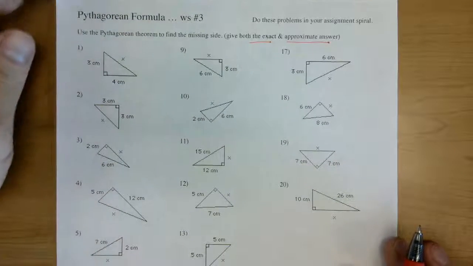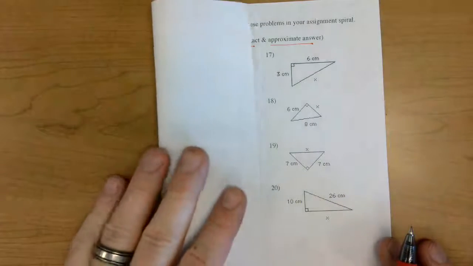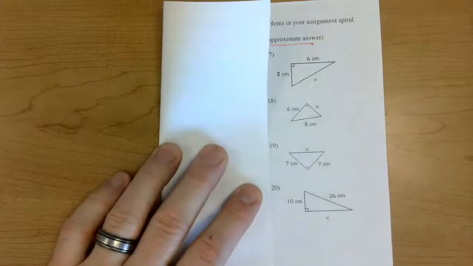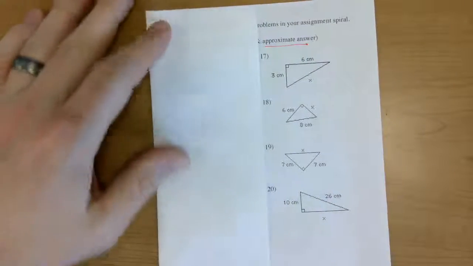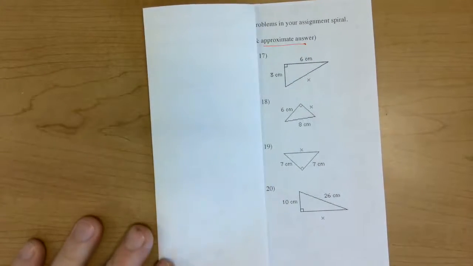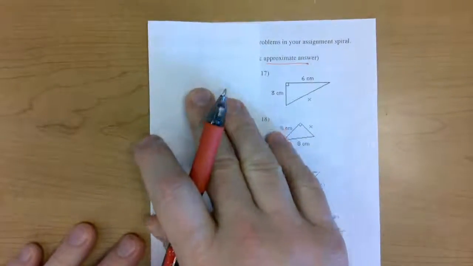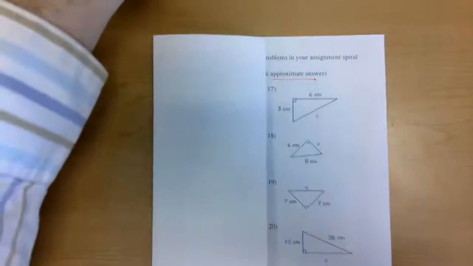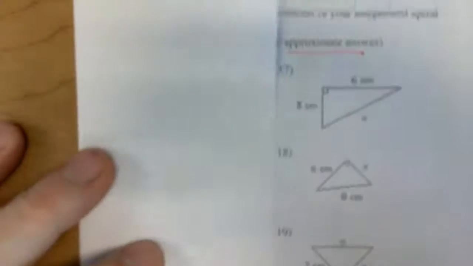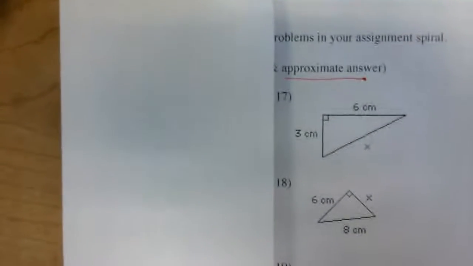For this guy, I'm going to fold this paper just like this so you can see these 17, 18, 19, and 20 and be able to write the work on the side. You're welcome just to do that on a separate piece of paper if you'd like, but we're going to zoom in here. Take a look at number 17 again, where it says find the missing angle.